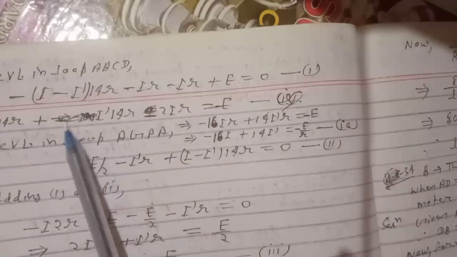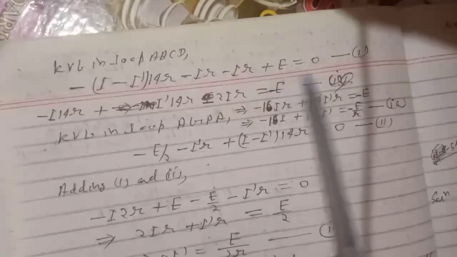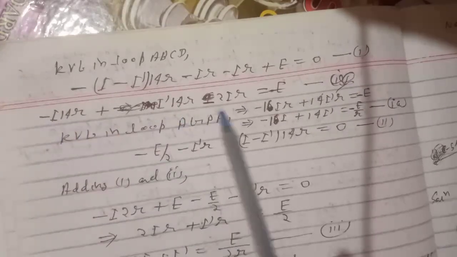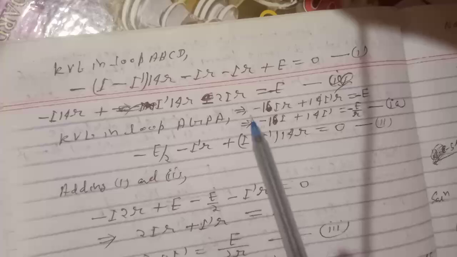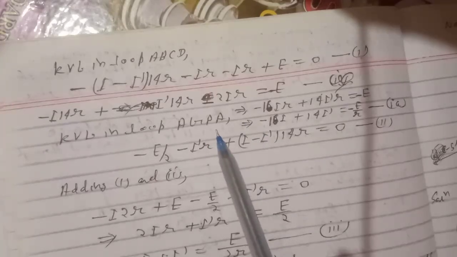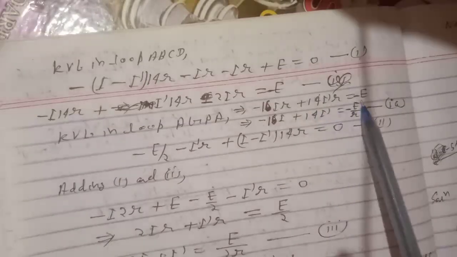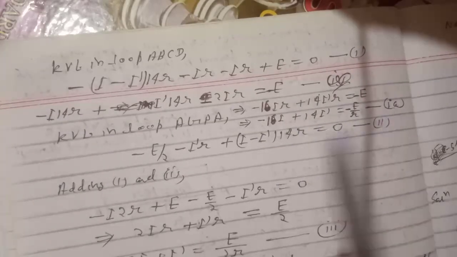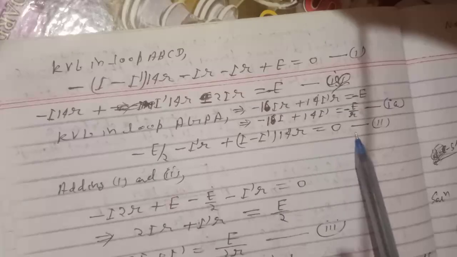Now applying KVL in loop ABCD, we get minus I dash into 40R minus IR plus E equal to 0. This is equation 1. Or minus I dash into 40R minus 2 into IR equals to E. And again KVL in loop AGPA, minus 16 IR plus 40 I dash R equal to minus E, or minus 16 I plus 40 I dash equal to minus E by R, equation 1A. Or minus E by 2 minus I dash R plus I minus I dash into 14R equal to 0.